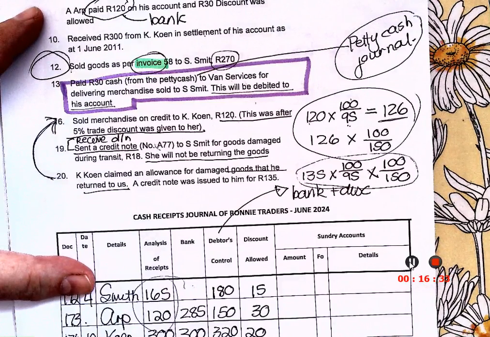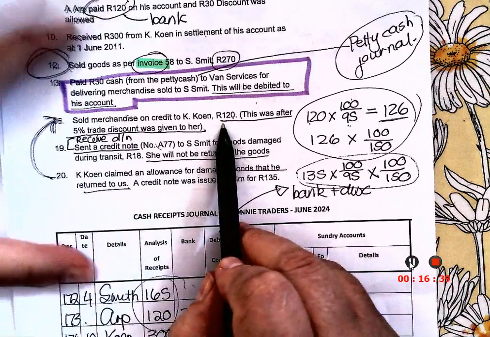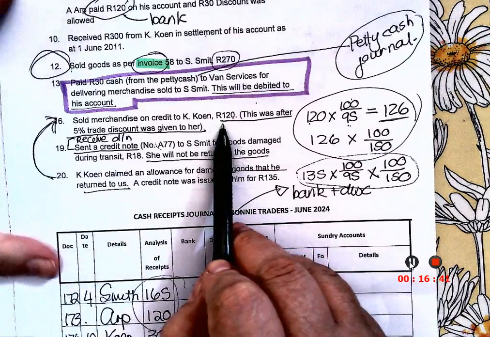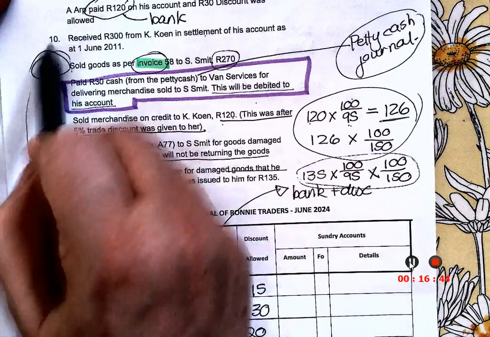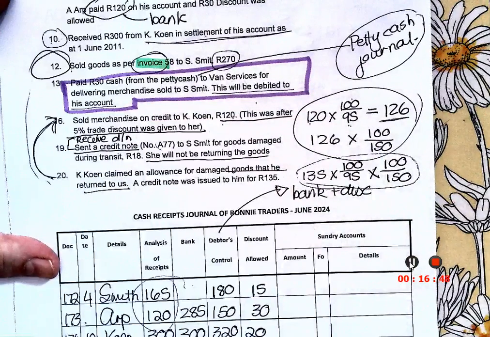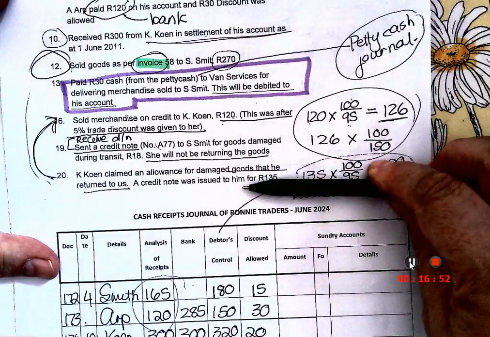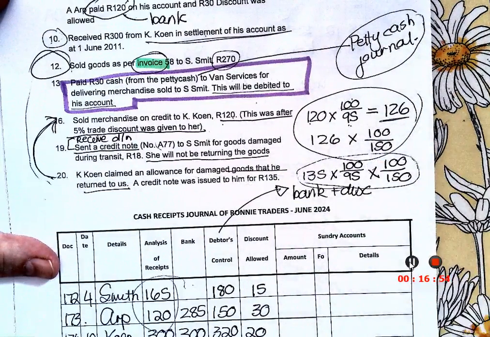Is everybody sharp? Okay. And how do I know it's those goods that were bought and not goods that were bought previously? Is if I go look at number 10, can you see there? He settled his account, so he doesn't owe us anything. So anything that's happening from here on is new transactions. It's on new goods.